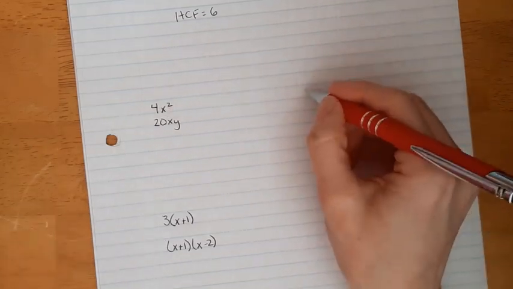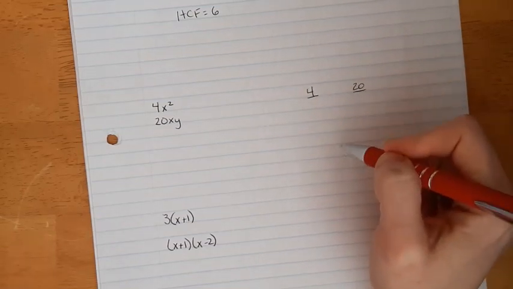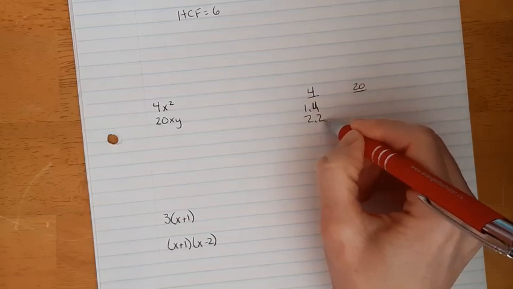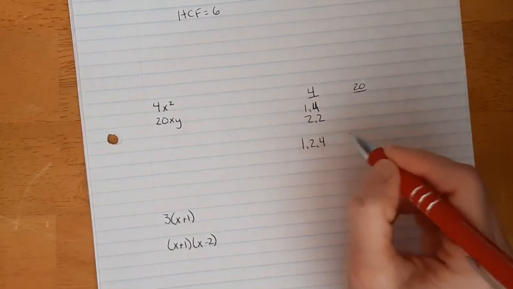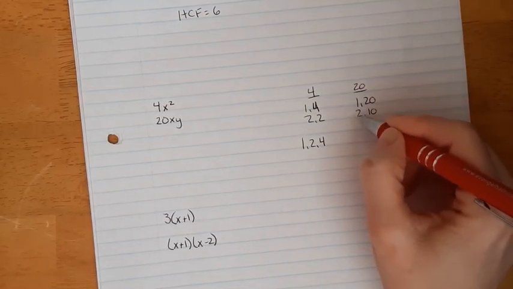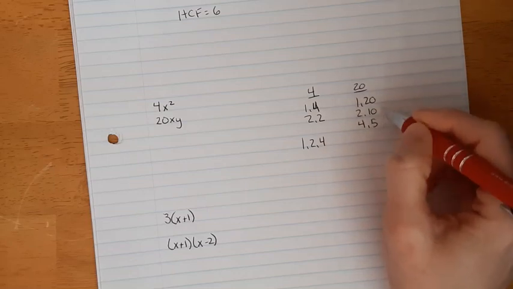If we look at 4 and 20, we would do the same thing that we did above for 12 and 18. 1 and 4, 2 and 2, and so that list is done: 1, 2, 4. For 20: 1 and 20, 2 and 10, 3 doesn't work, 4 and 5, and then we're already at 5, so that list is done.